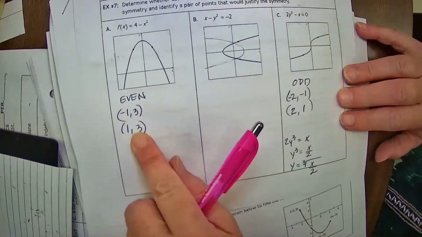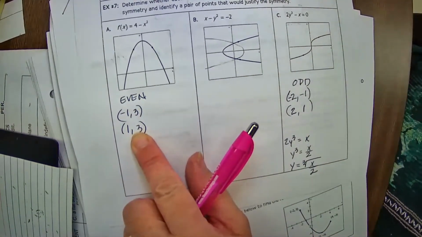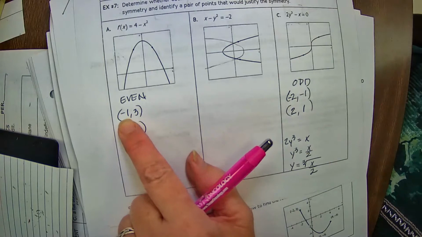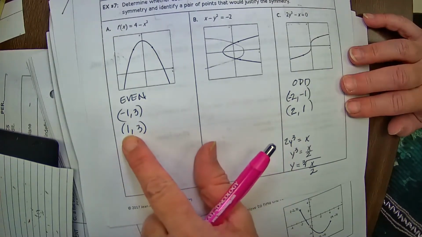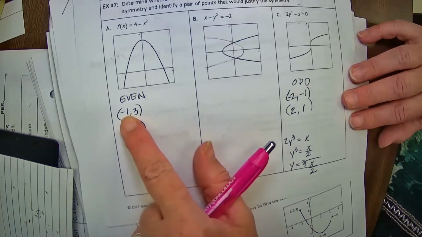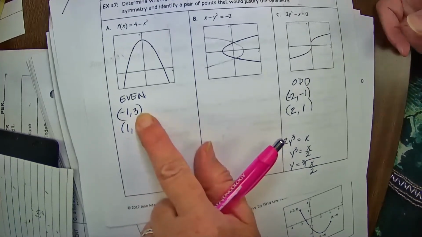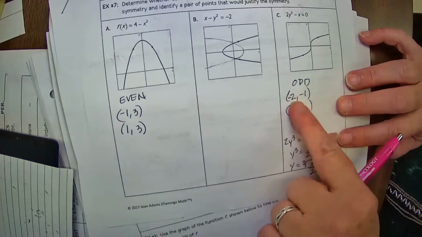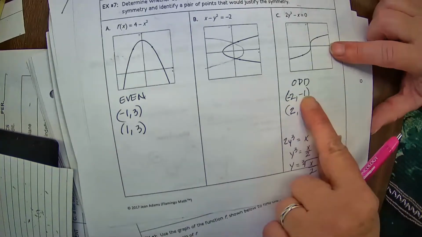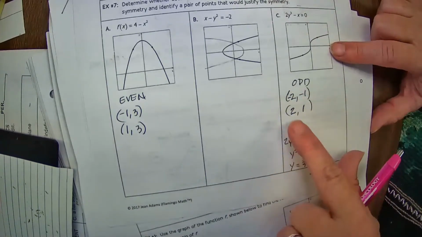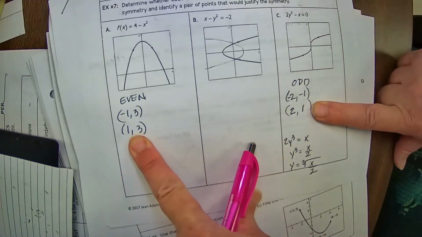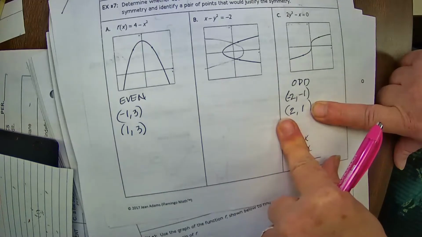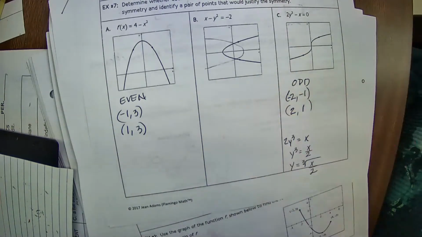Here, if you look at the points, our definition actually makes more sense now. If you put in 1, you get 3. Well, then if you put in the negative version, you get the same thing. Okay? If you put in -2, you get -1. And then this one, both the signs flip. Here, only one sign flips. And here, both signs flip in the ordered pairs.